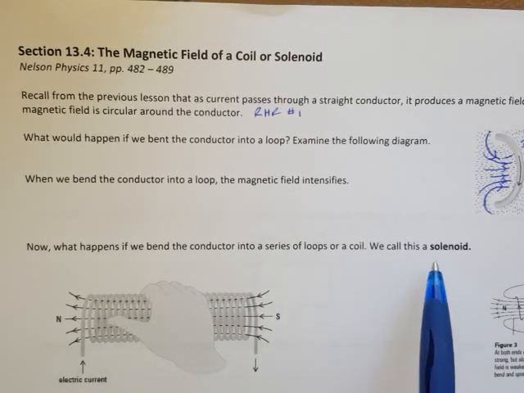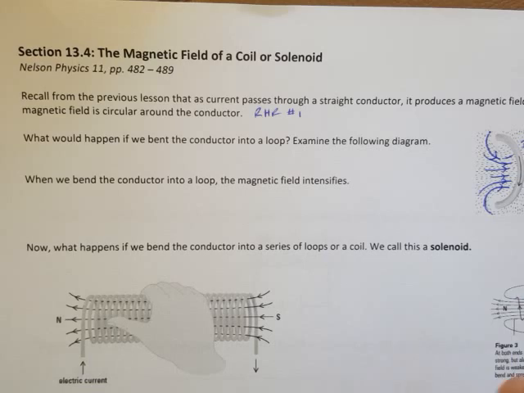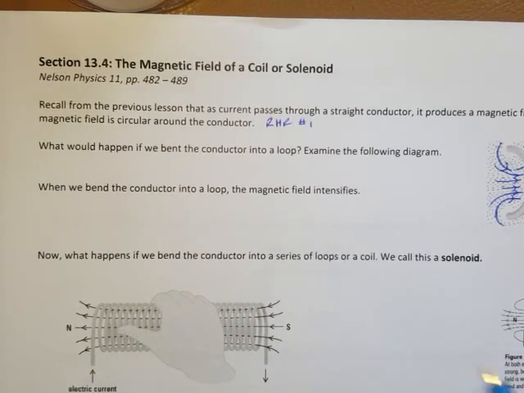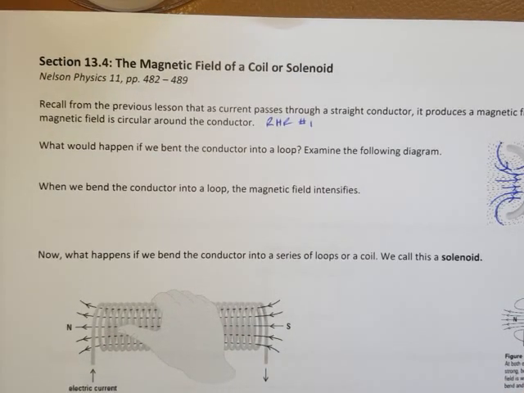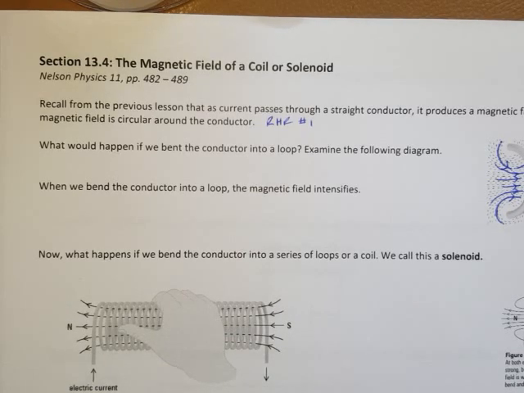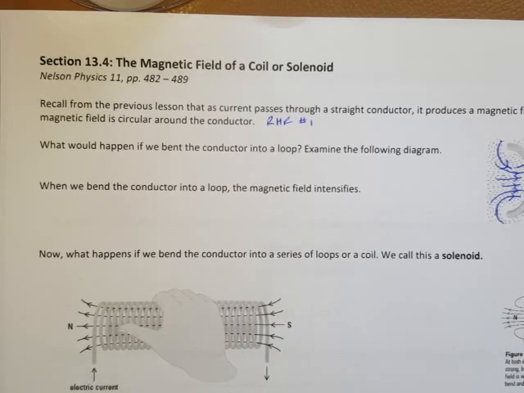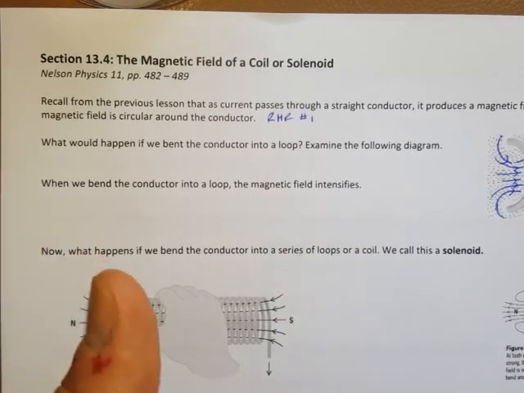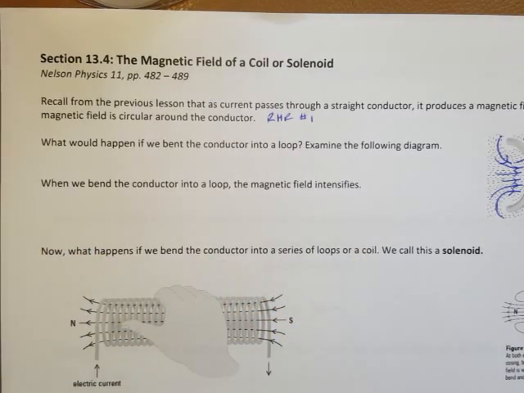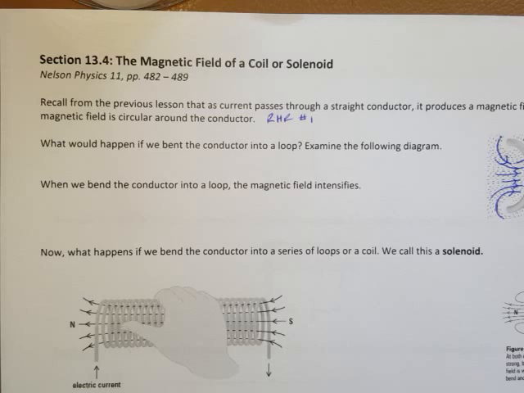The coil itself is called a solenoid, and it's just a series of loops using right-hand rule number 1, where you put your thumb in the direction of the current and use your fingers to do circles around it.